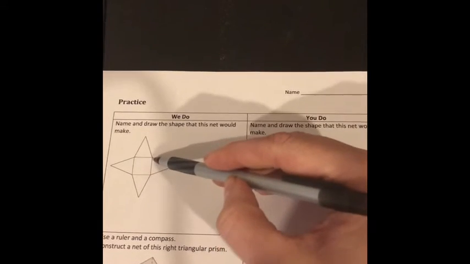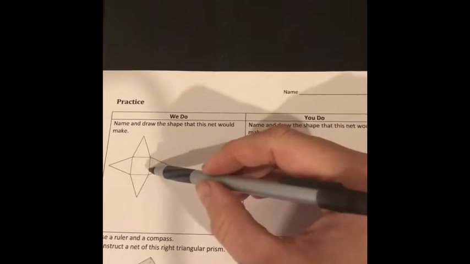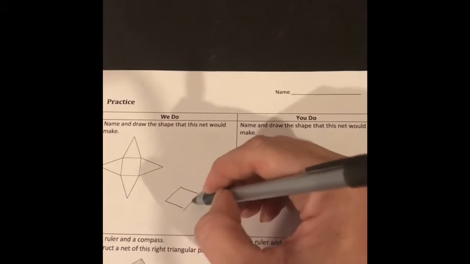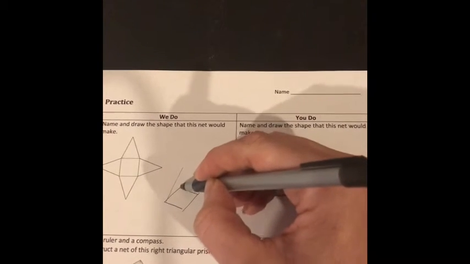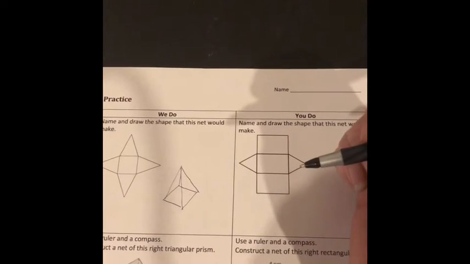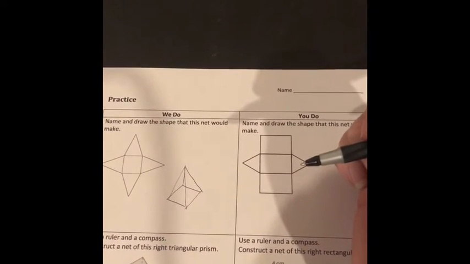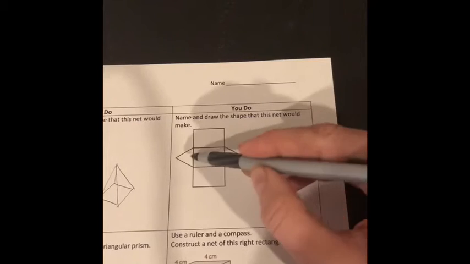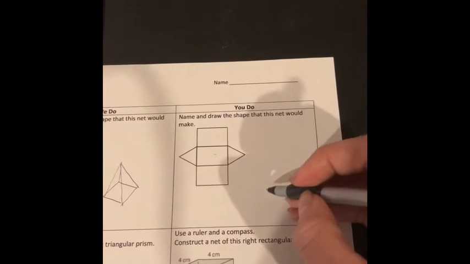This first shape here has a square base, only one base though, so this would be considered a pyramid. So we'd have the square base, and we'd all go up to one point and create a square-based pyramid. This one, however, has 3 rectangles and 2 triangles.